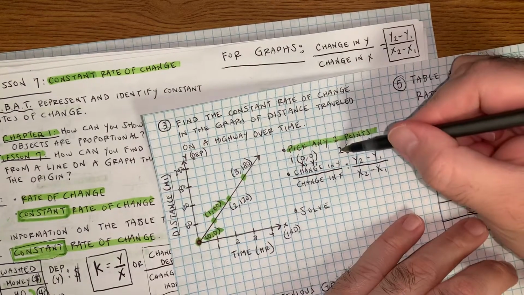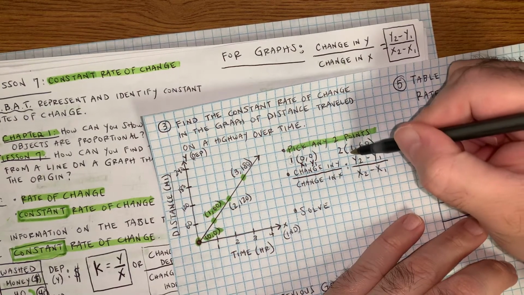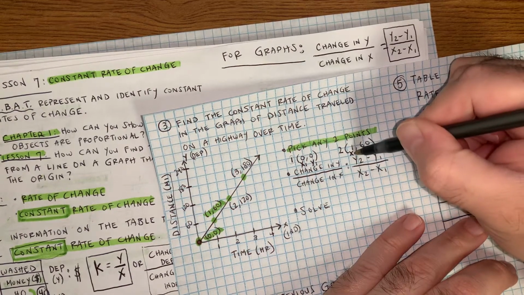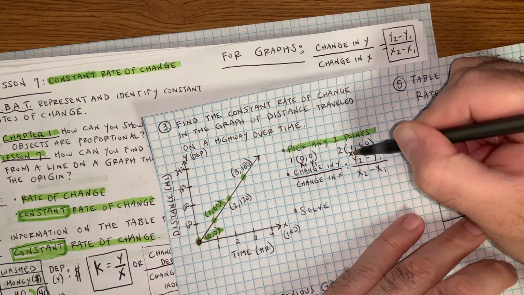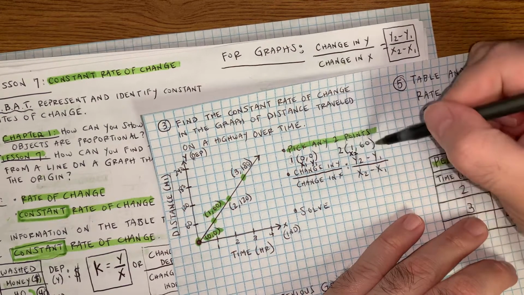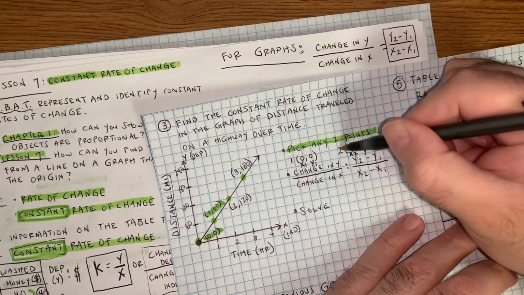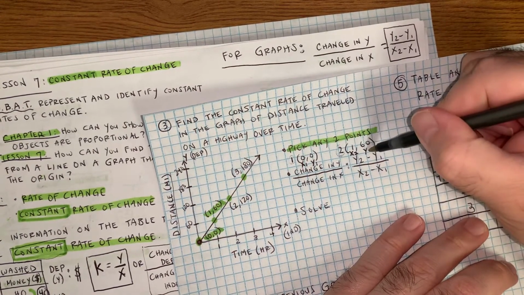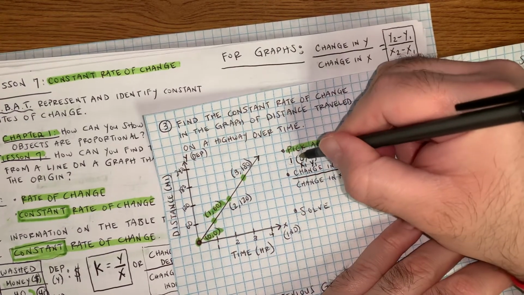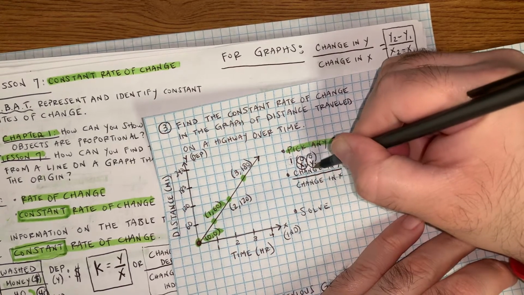Now, this is my second point. Since this is my second point, I know that 1 is still my x value, because the first one's always your x, but this is going to be x2. Why did I label this x2? It's x2 because this is my second point. And 60 is your y value, but since it's my second ordered pair, I'm going to call that y2. So you can see x1 is 0, y1 is 0.